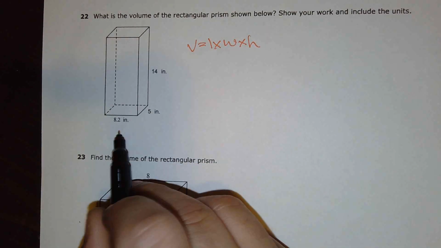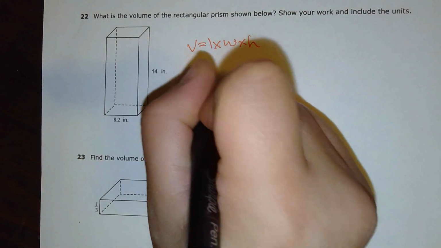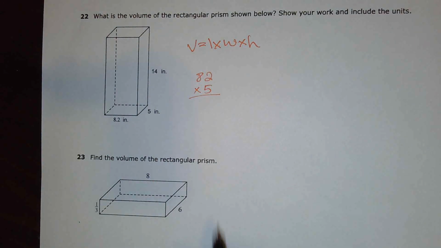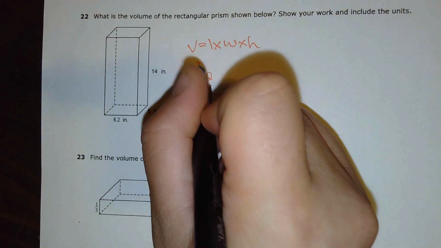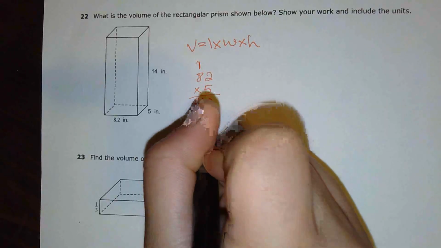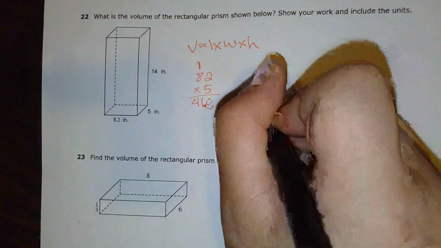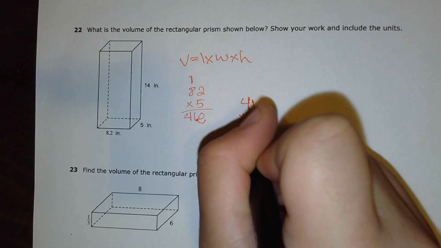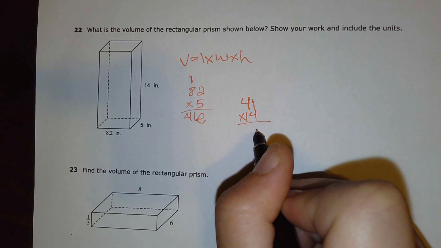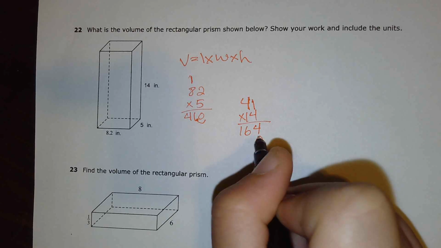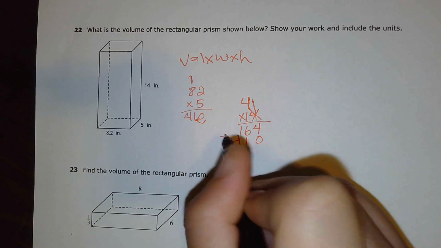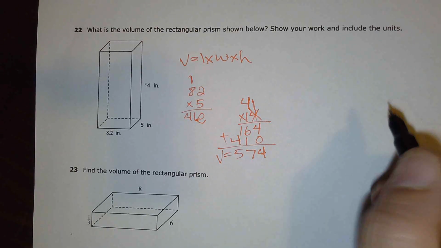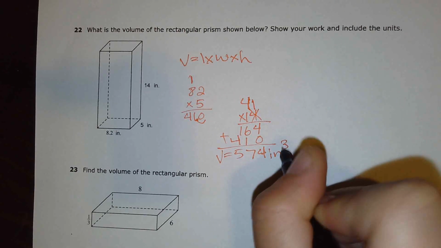So let's do it. We have 5 times 8.2, so 8.2 is really 82 times 5, and we'll swing the decimal back over at the end. It's going to give us 410. Swing the decimal back over. So now we have 41 times our height, which in this case is 14. Okay. That's 4, that's 16, that's 1, and that's 4. We'll add our partial products. That's 4, 7, and 5. So the volume here is 574 inches cubed.